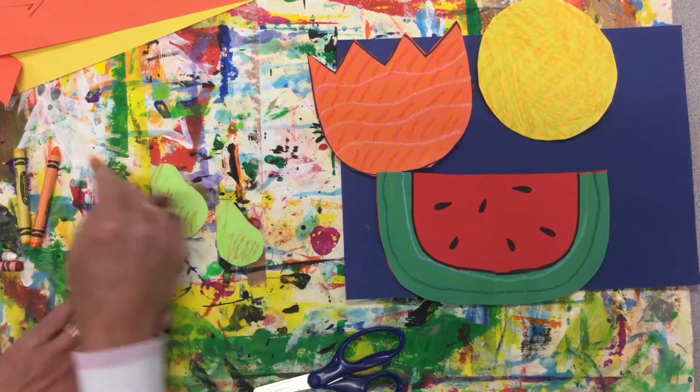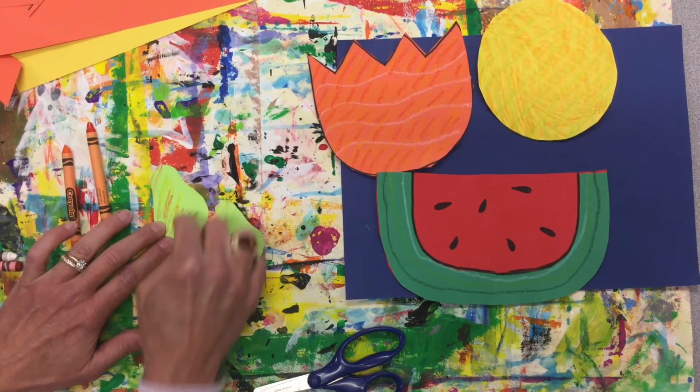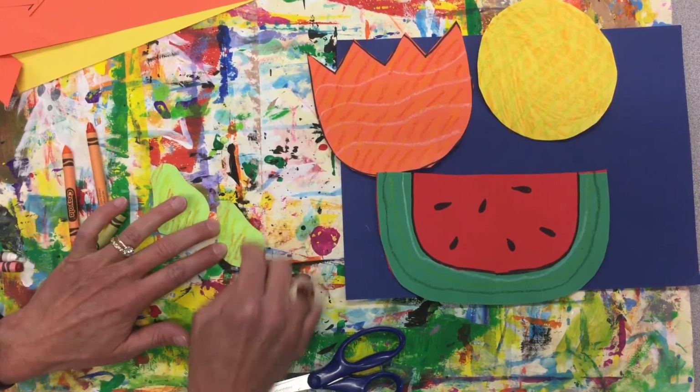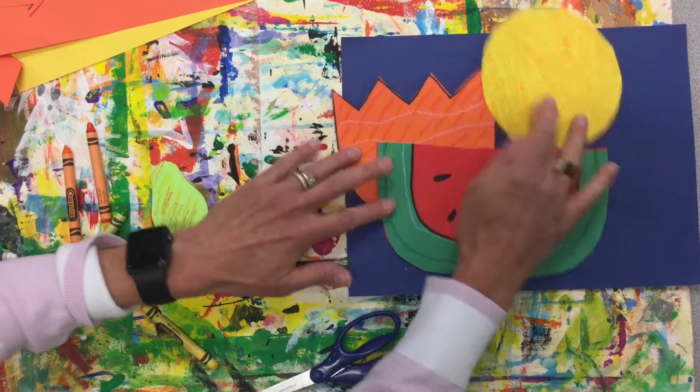You could add some pattern or some shading to yours. I'm just going to do some shading on these two. Maybe I want both of them.